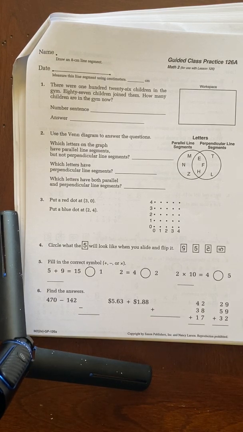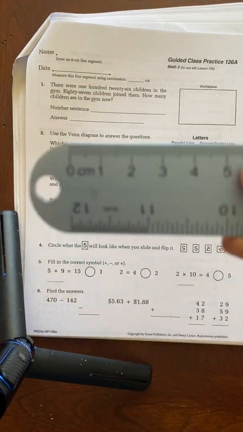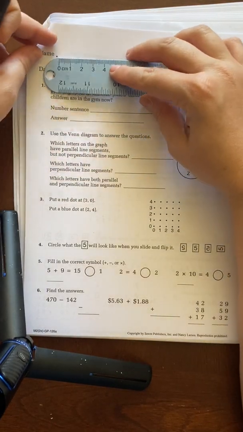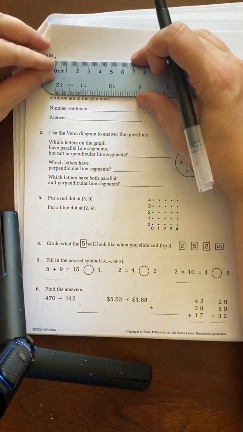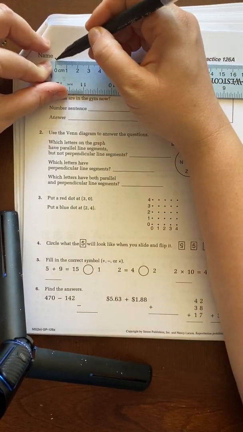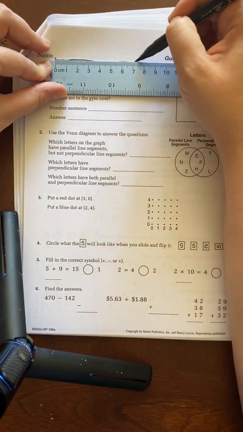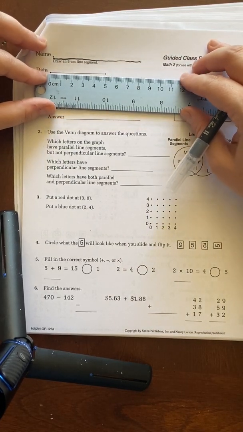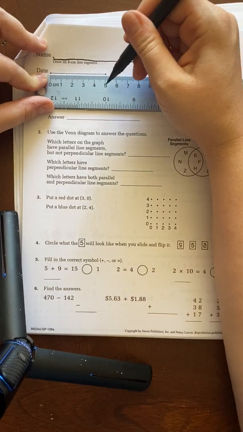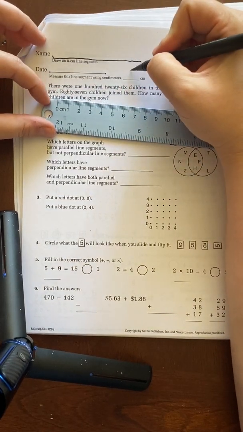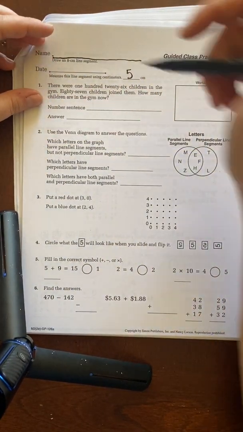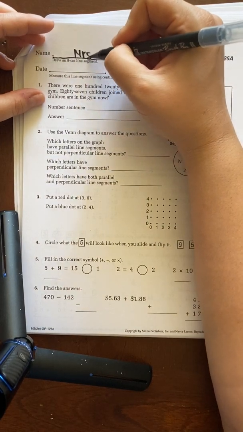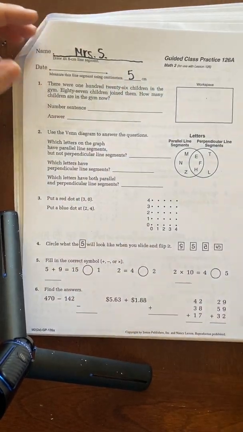All right, so let's look. Our name line wants how many centimeters? See how it says cm? 8 centimeters. So I'm going to look for my ruler, the centimeter side. I'm going to line it up with my dot and draw out 8 centimeters. All right, next it says measure my date line. So I'm going to line up my centimeters. It stops right at the 5. So that is 5 centimeters. So I'm going to write my name. And then you guys write today's date.